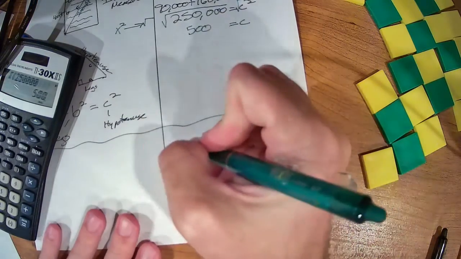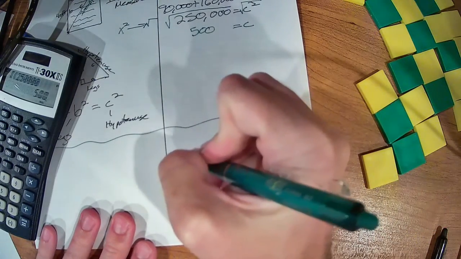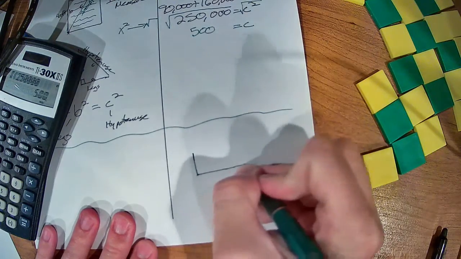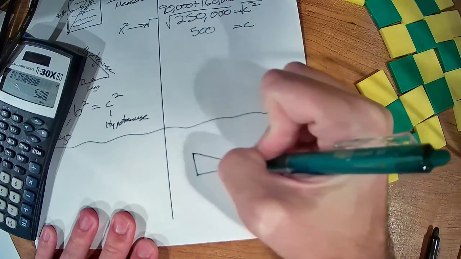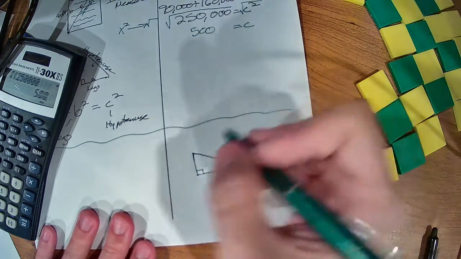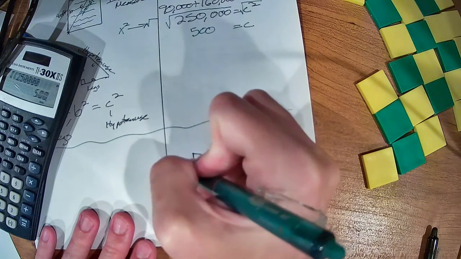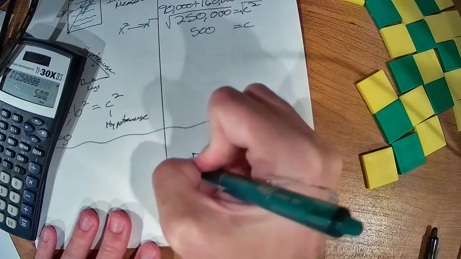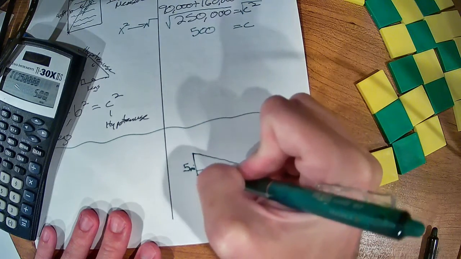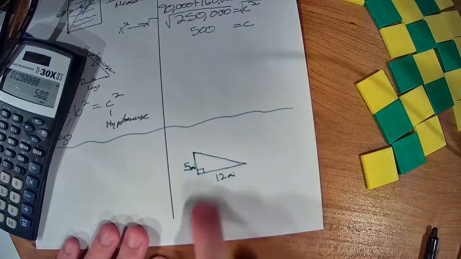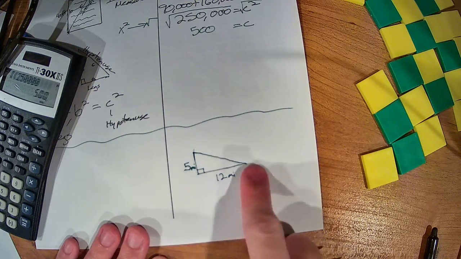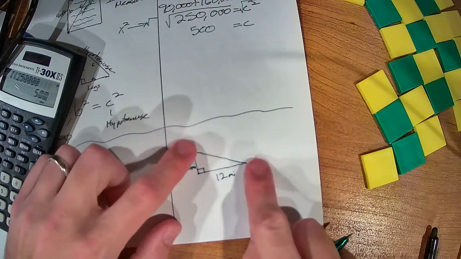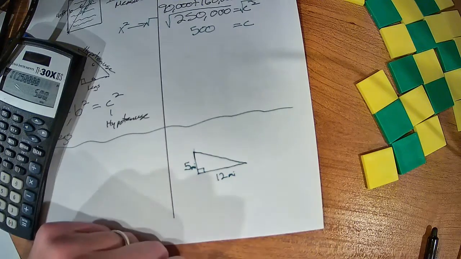Suppose I know I've got a triangle, and let's make the numbers a little smaller. Let's suppose our triangle, and there's our right angle. Let's suppose one side is 5, and the other side is 12, and I don't know, let's do miles. Maybe we're talking about a really big triangle drawn really small. Okay, so 5 miles in one direction, 12 miles in the other, and if we're standing on these two ends, how far are we now apart?